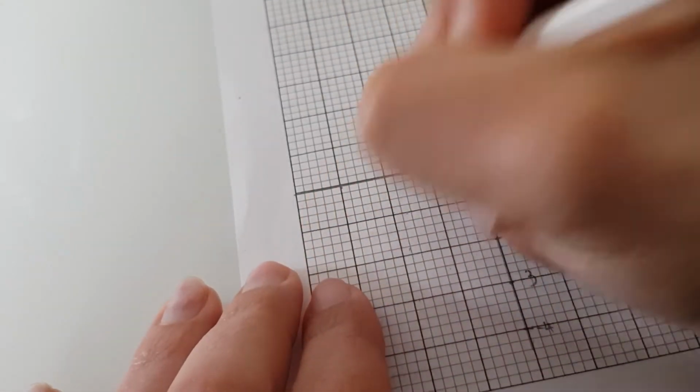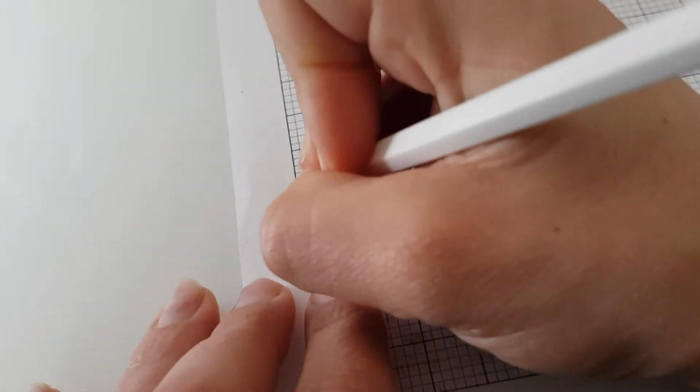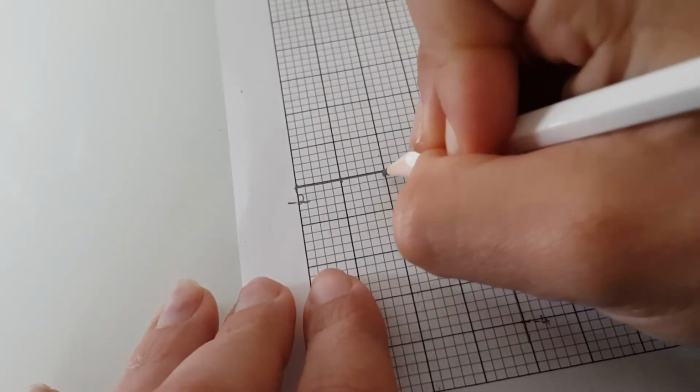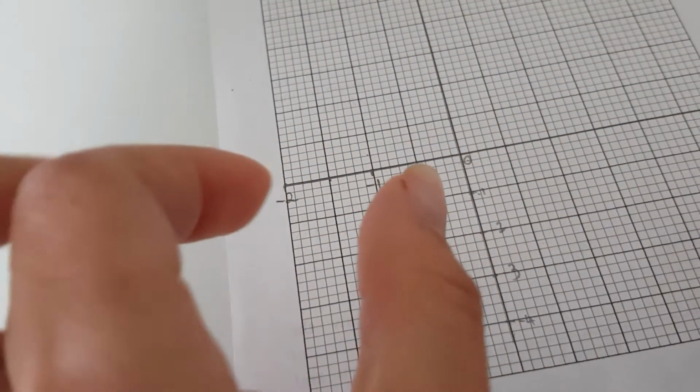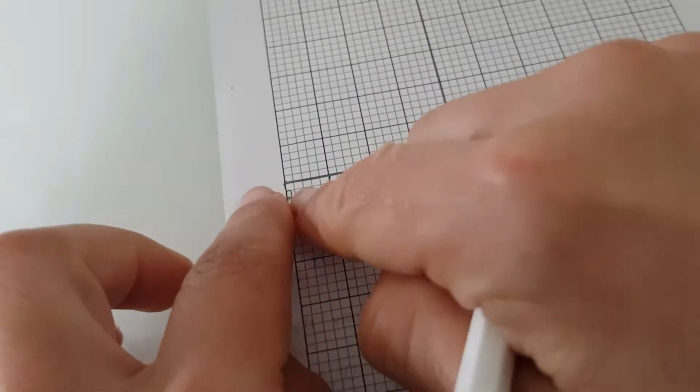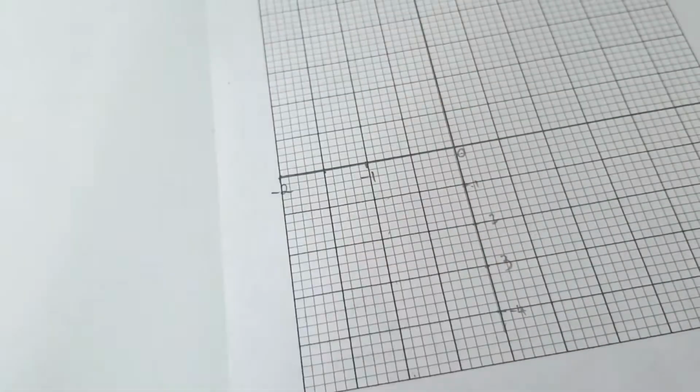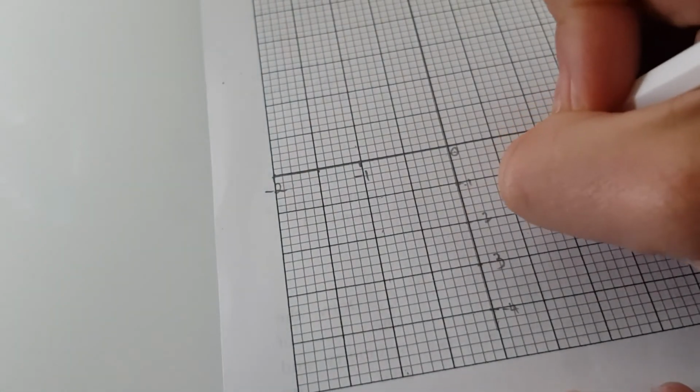This is the minus 2, this is the minus 1, so 0, always leave the same space apart. 2 centimeters for the x-axis and 1 centimeter only for the y-axis.